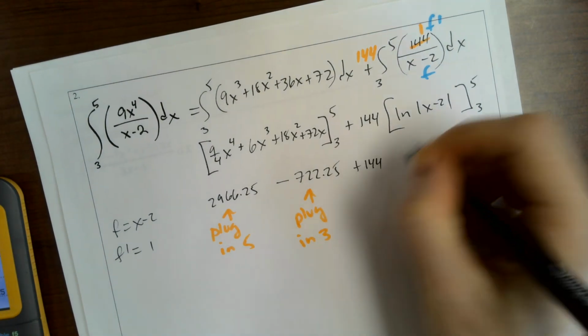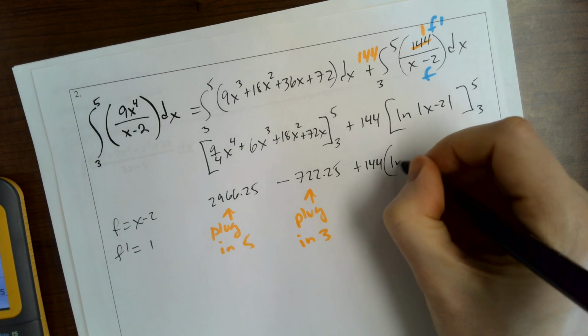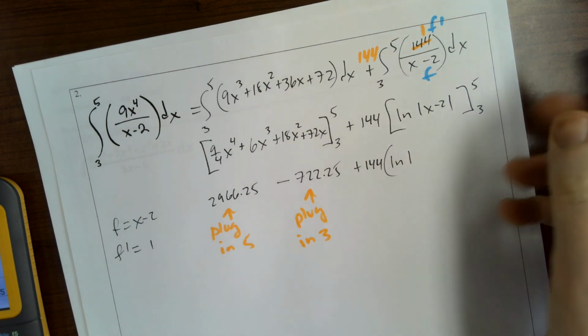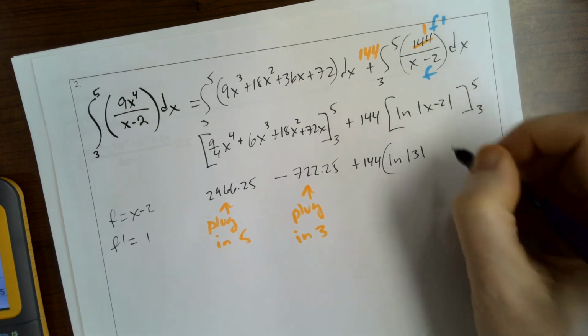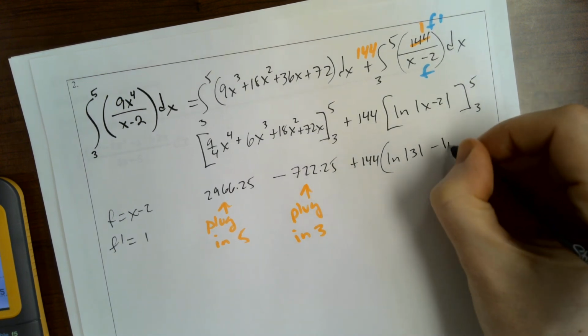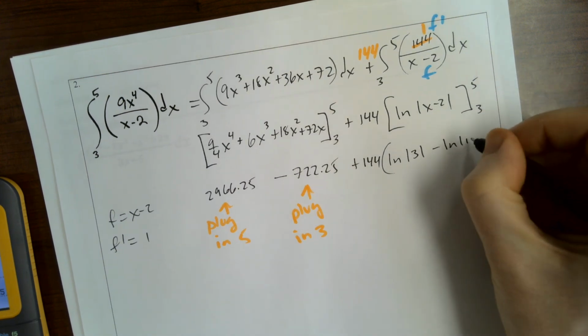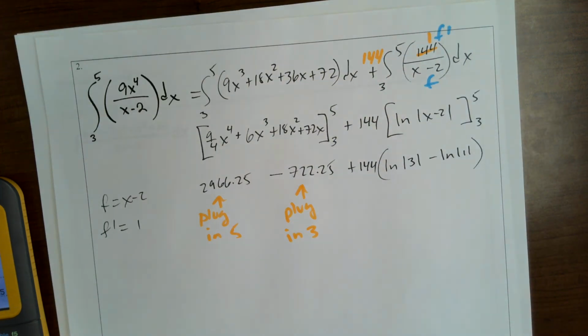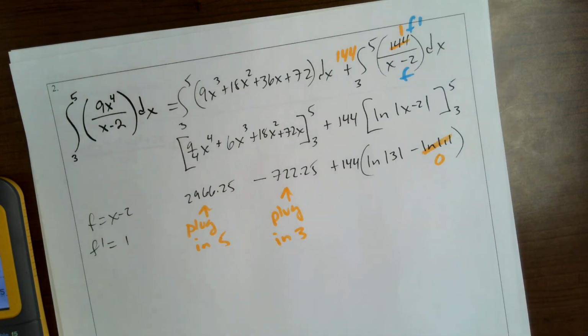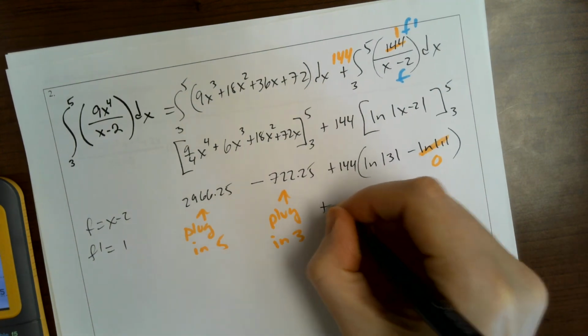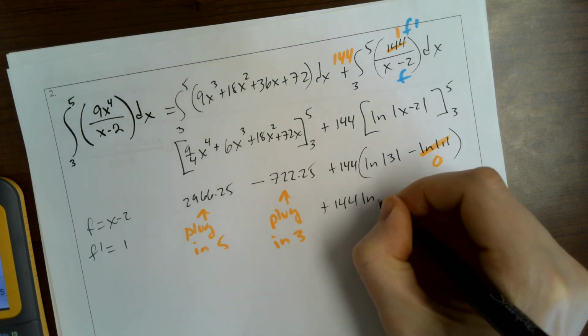Plus 144, natural log of the absolute value, so plug in 5 and you get 3, minus natural log, absolute value, plug in 3 and you get 1. And guys, the natural log of 1 is 0. Okay, we need to know that. So this is plus 144 natural log.